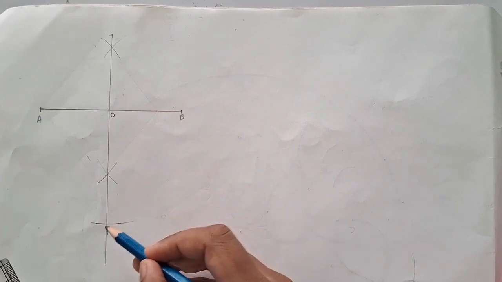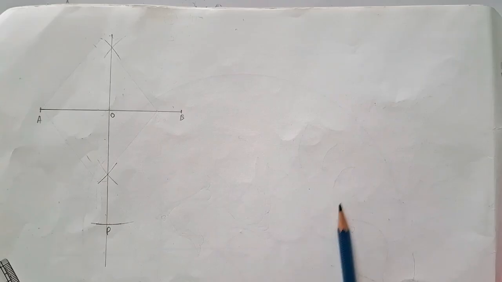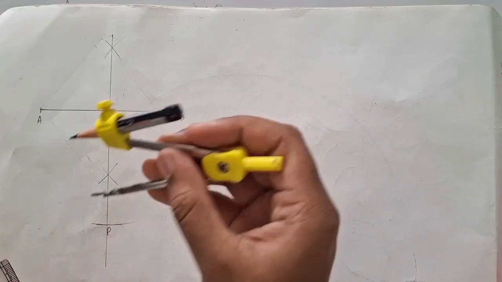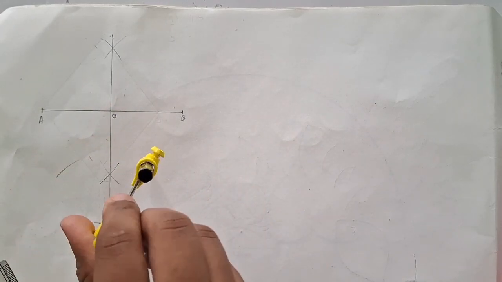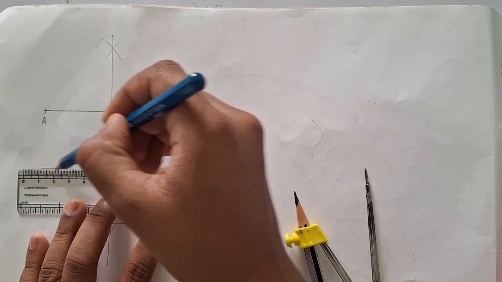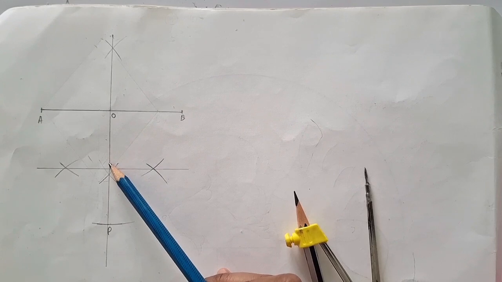Now I will consider this line OP as one line and bisect this line into two parts, just as we did for line AB bisect. So again I will take a radius of more than half, make arcs above and below this line, and join. So now OP is divided into two parts.